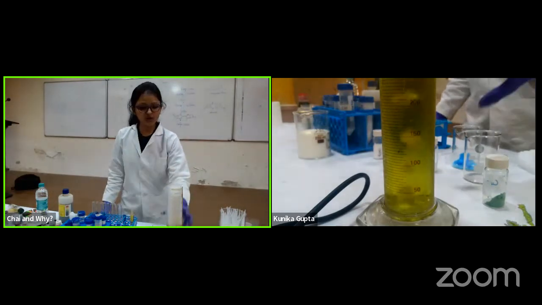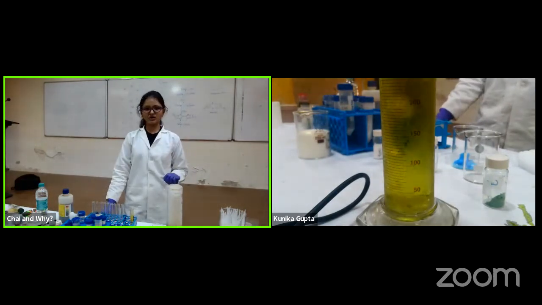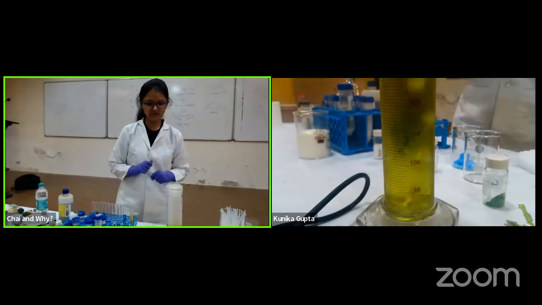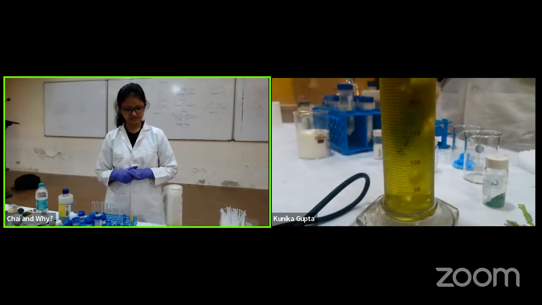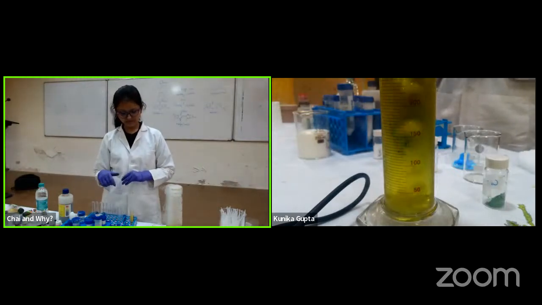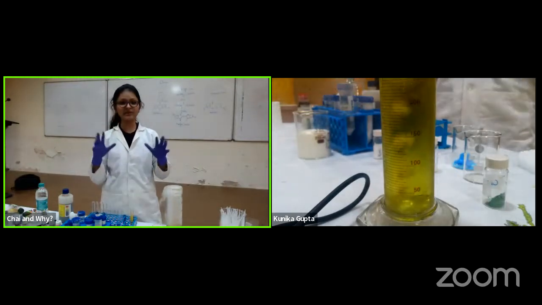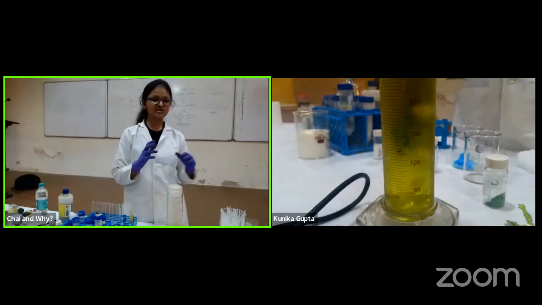If you want to see, you won't have universal indicator at home, so you can do something else. What happens if people want to do this at home and they don't have universal indicator? Exactly. Is there something they can do? Yes, I will show you a simple experiment that you can try out to see the pH changes.